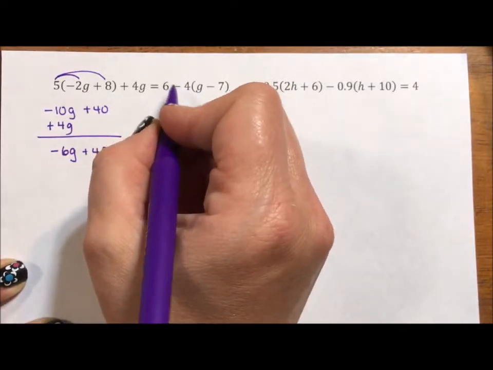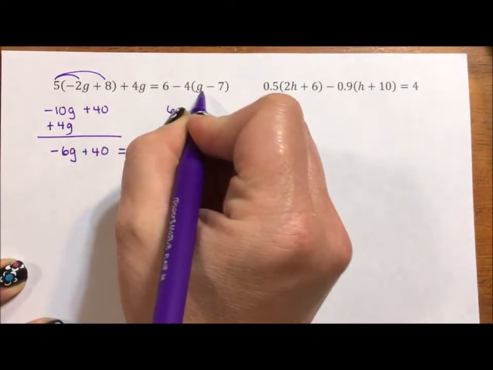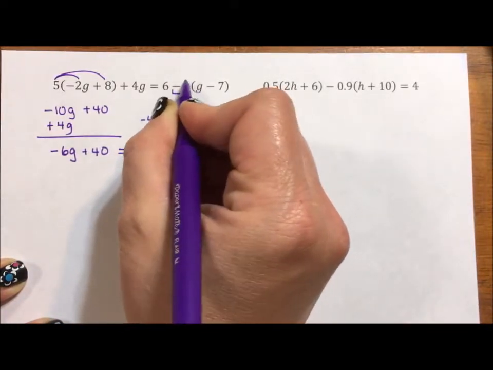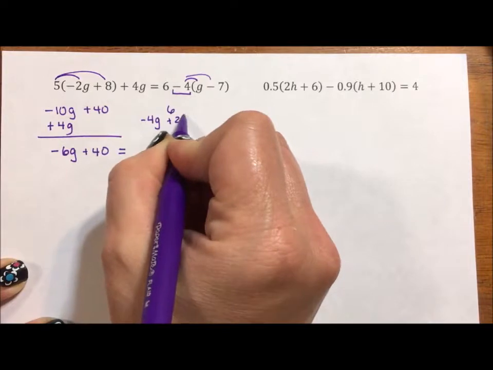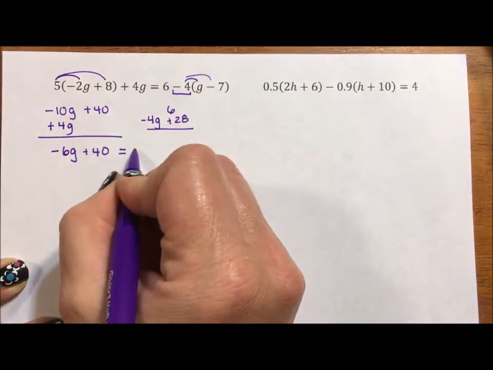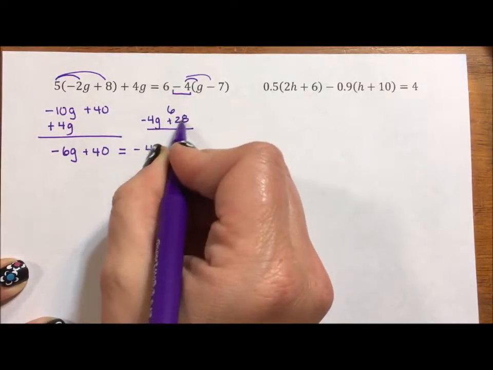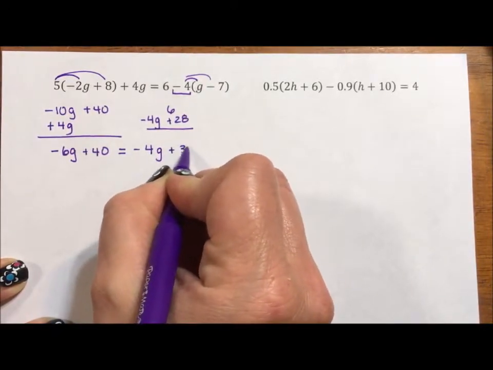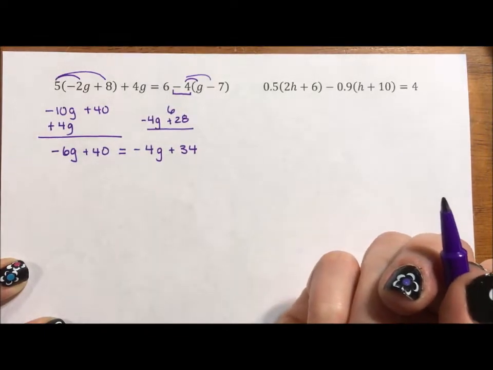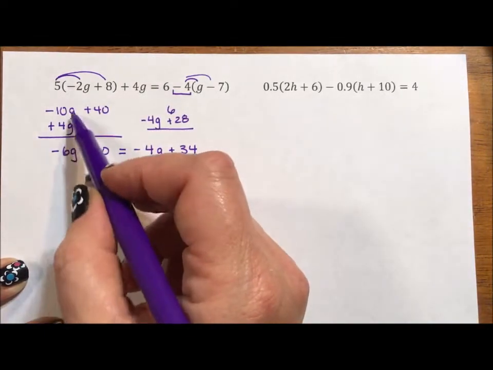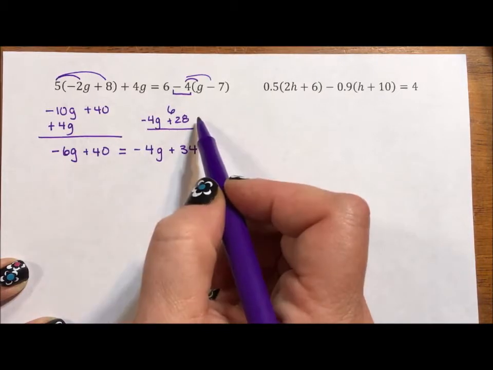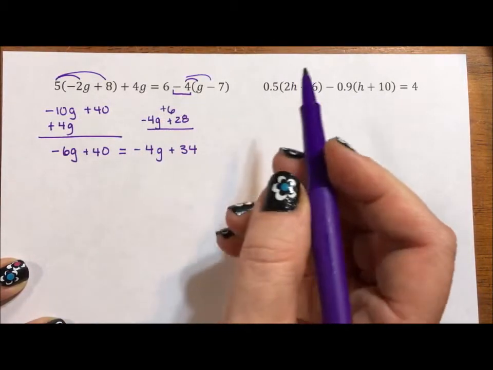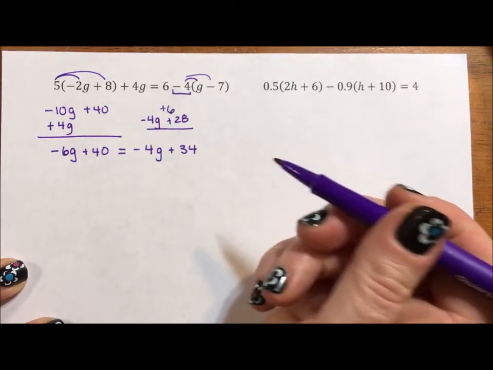On this side, I have the 6, and then I have a negative 4g, which doesn't line up with the 6, because I'm distributing a negative 4, and the plus 28, which does. So the negative 4g comes down here, and 6 plus 28 is 34. Okay, stacking my like terms made the combining of my like terms much simpler. It also made everything look a lot cleaner, and it made everything a little bit visually more appealing to solve.